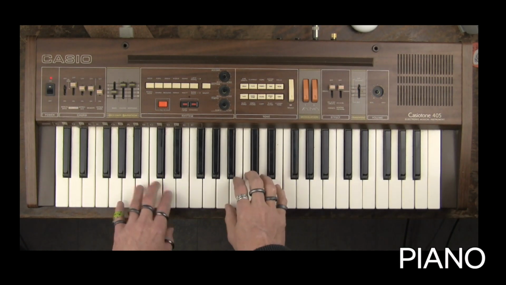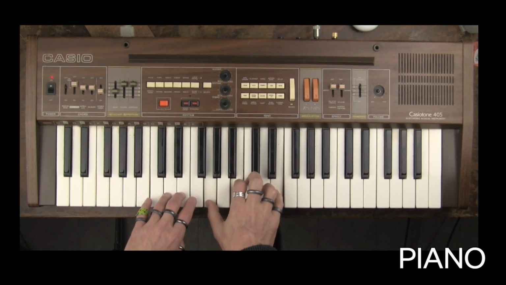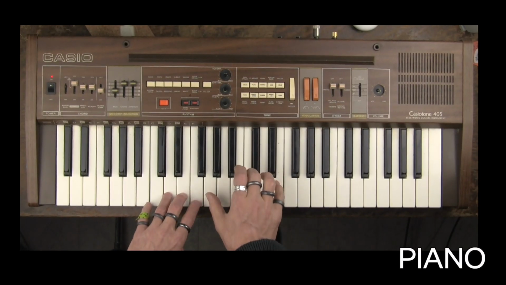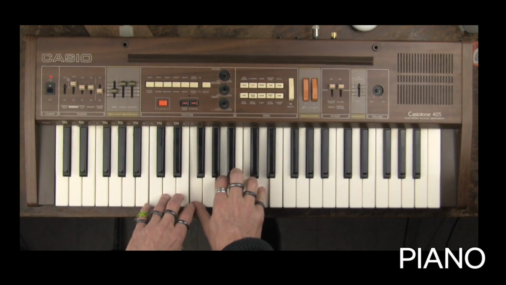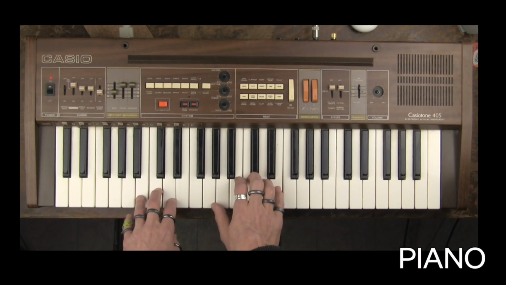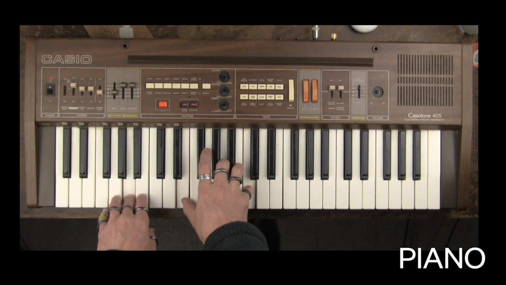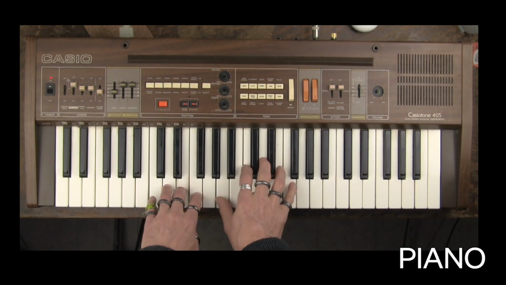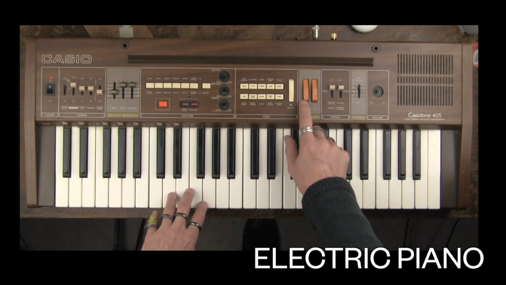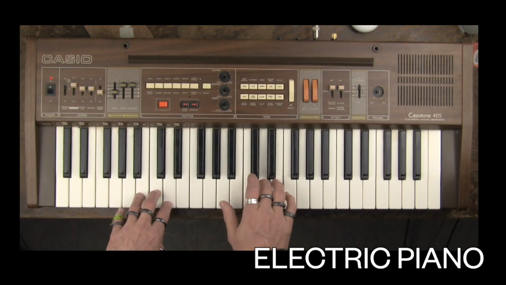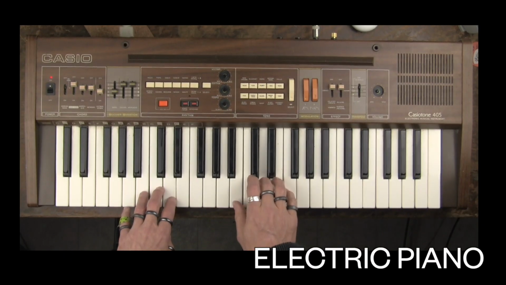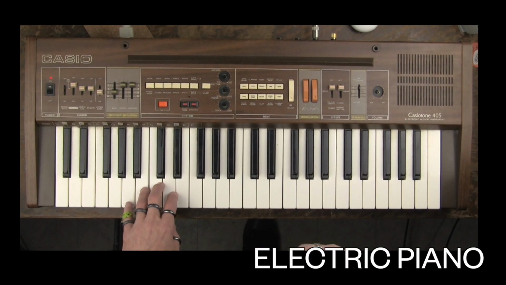Let's hear our piano. Ooh, that's got a really cool thing going on. There's quite an envelope applied to something in there. Well, I guess amplitude, at least. How about our electric piano? Sounds kind of like a guitar to me. That one's a little more subtle. It sort of takes the hard edge off the attack.